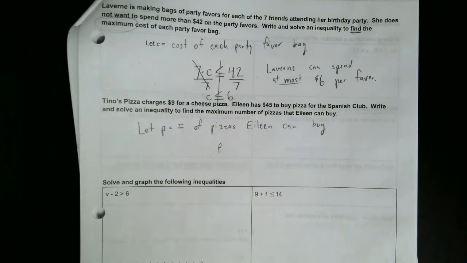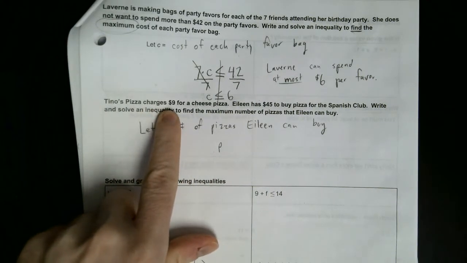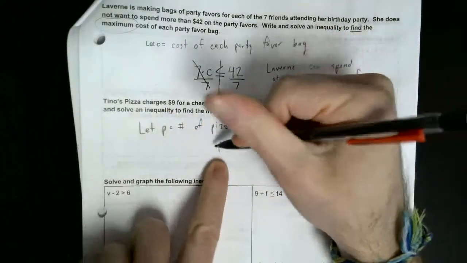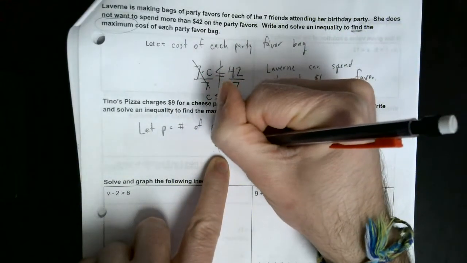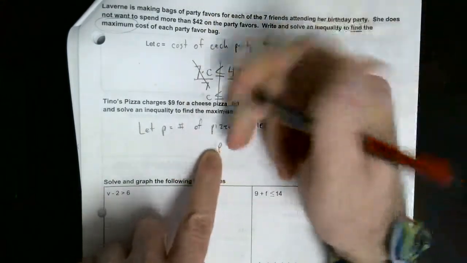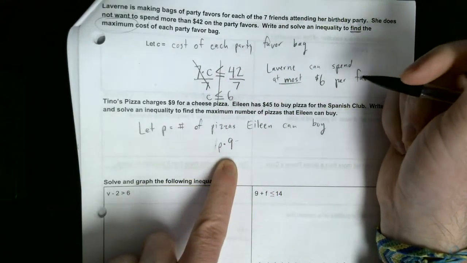Or if the pizza was $1 even, we would just have P by itself. These pizzas are $9. $9 for a pizza. So that's the number of pizzas that she's going to get. To find the total cost of all the pizzas, you could multiply the number of pizzas she's going to buy by 9. That will give you the cost of the pizzas.